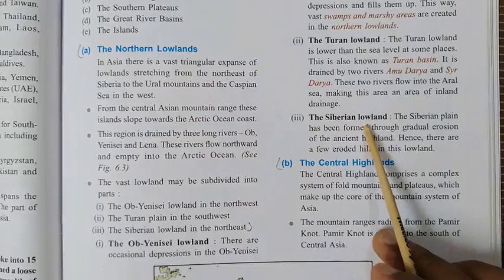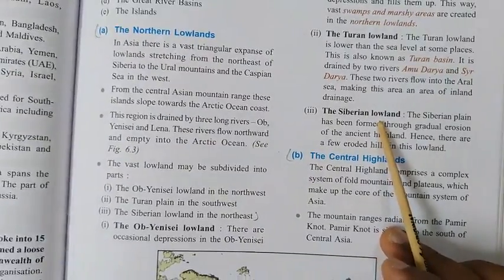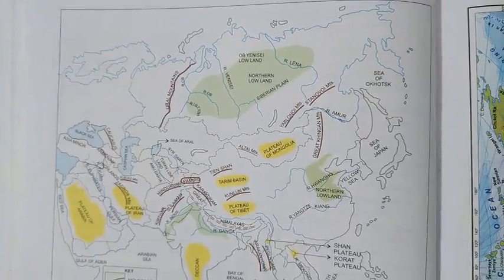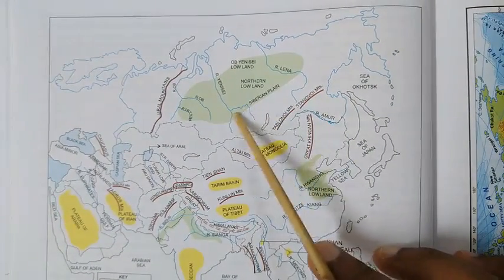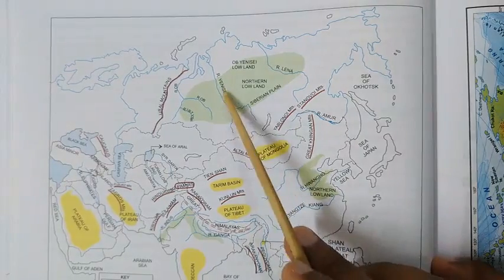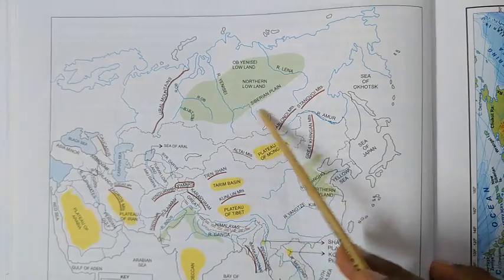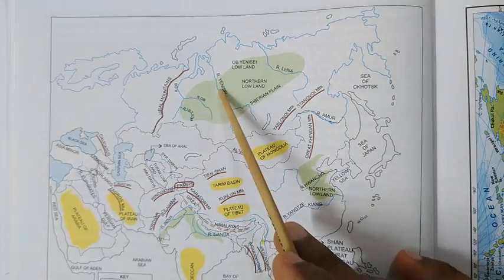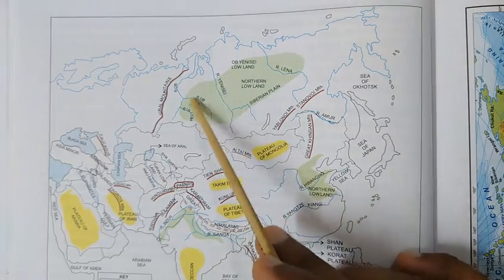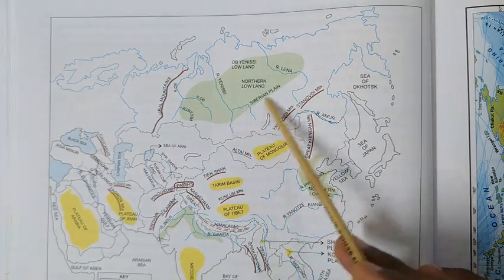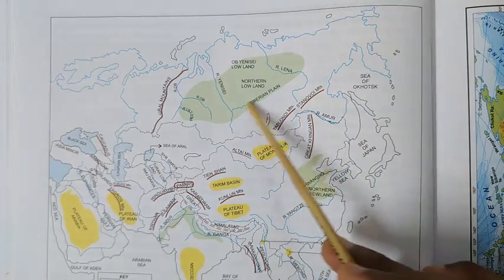Now next, let's see. The third plain is the Siberian plain or Siberian lowland. Let me show you on the map. In this map, you will see this whole region from the Yenisei to the Lena. This whole region is known as the Siberian plain. I told you that between Ob and Yenisei is called the Ob-Yenisei lowland. Here between the Yenisei and the region of the Lena river, this is a big region, a big plain. This is called the Siberian plain.